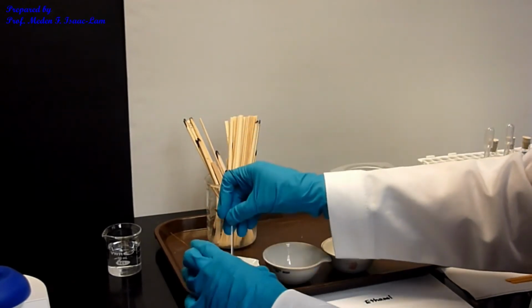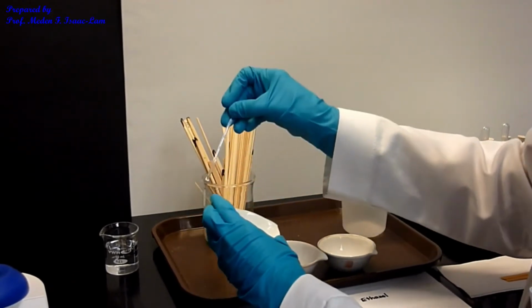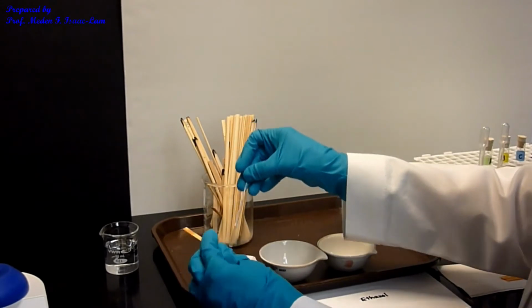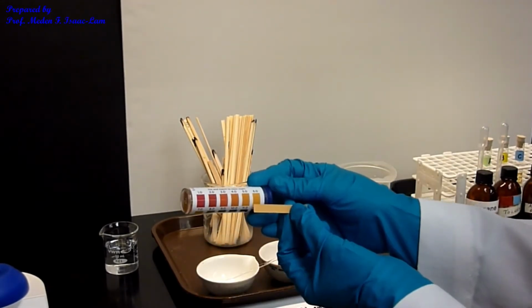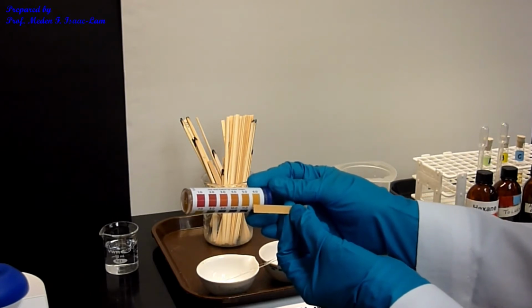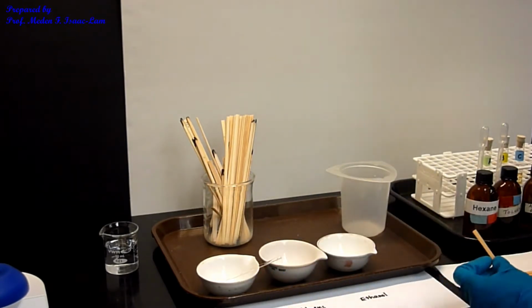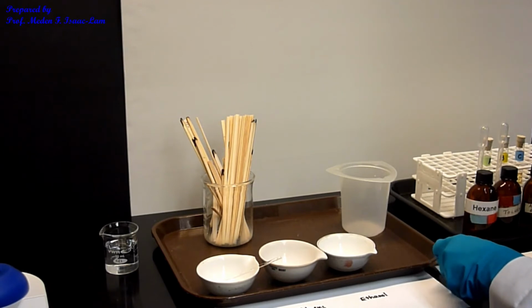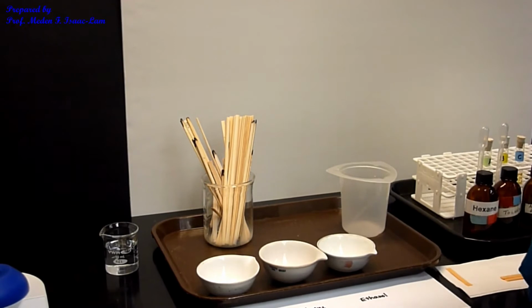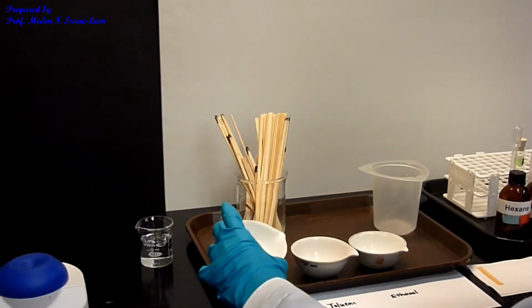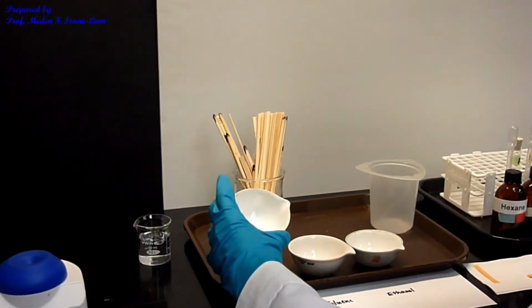Okay. So this evaporates fast. So the color is yellow-orange. Okay. So that was hexane. All right. Oh no, I still have a sample in here.